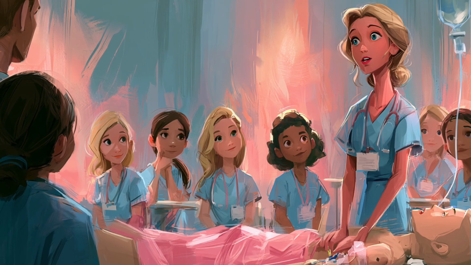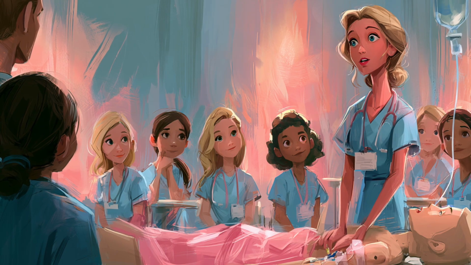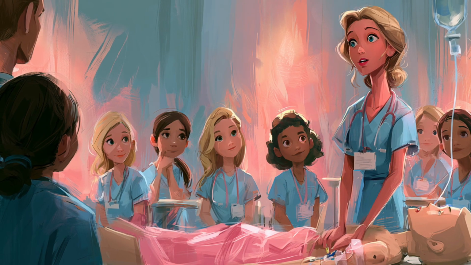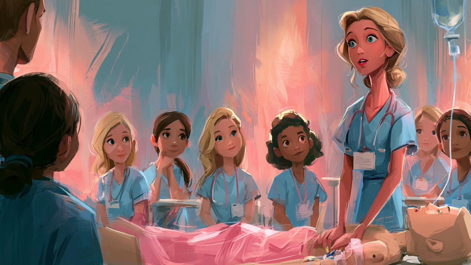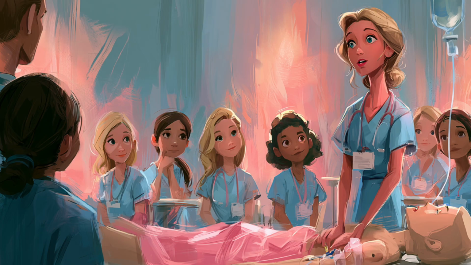Do not put them in a cold shower. Do not slap them repeatedly. Do not force them to drink coffee. Do not try to make them vomit. Those actions can be dangerous and delay life-saving care. The priority is emergency help, breathing support, and naloxone.